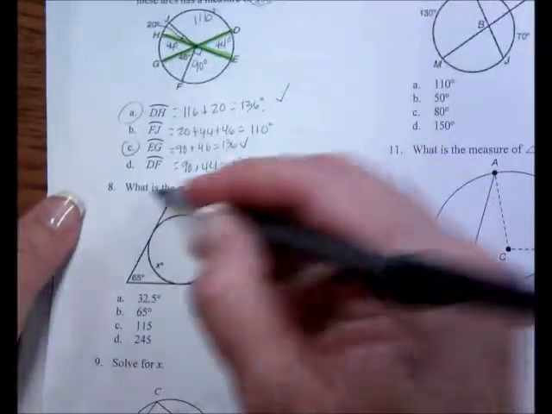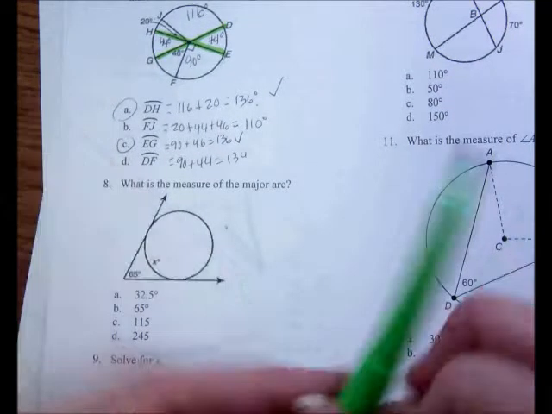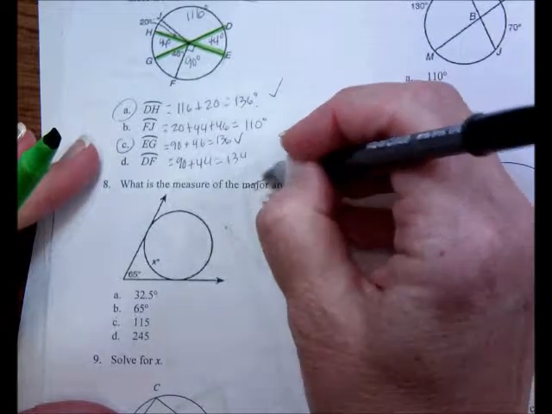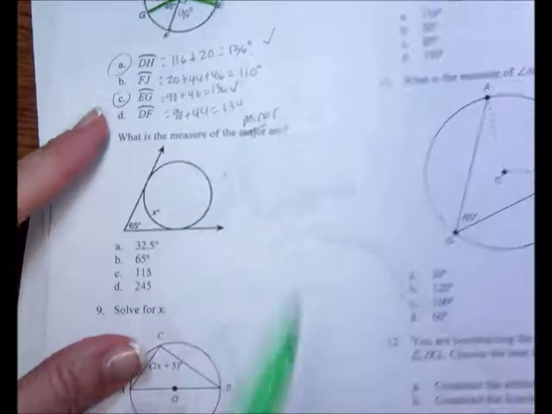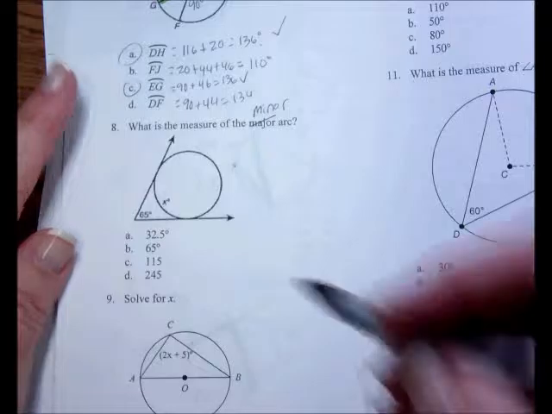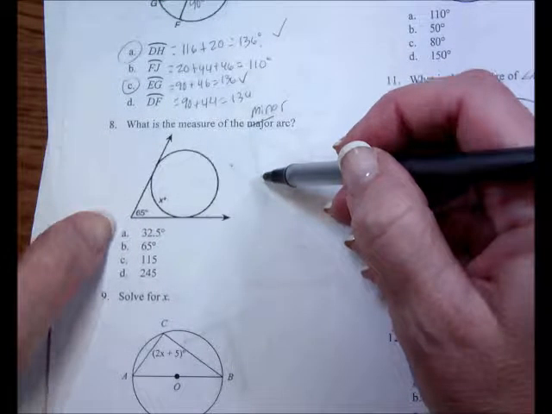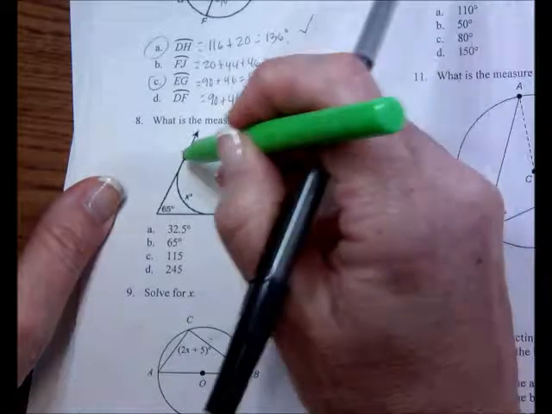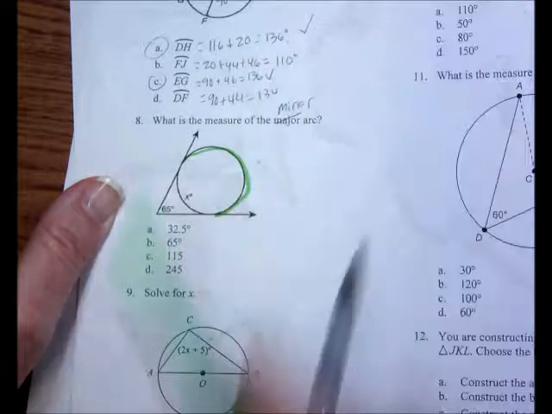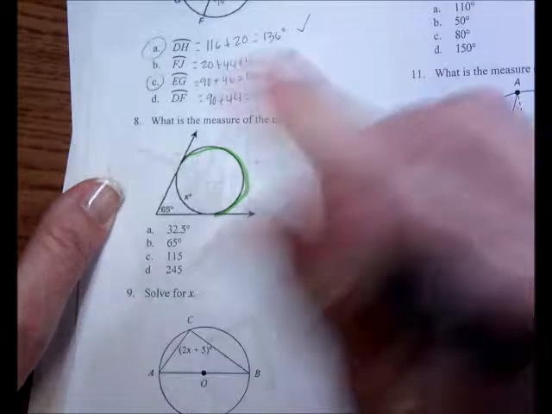Okay, and then this one asks for the measure of the major arc, and we actually changed this to say minor arc. I did accept both answers though, major or minor, and we'll talk about that in a second. First thing I notice here is that I don't know what this measure is, but I do know that it's x degrees.